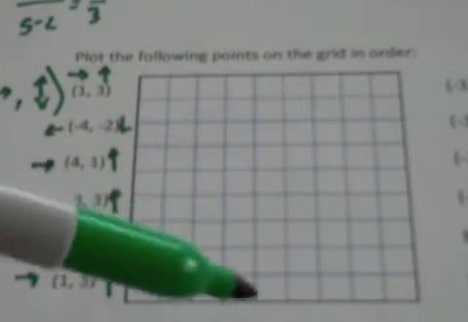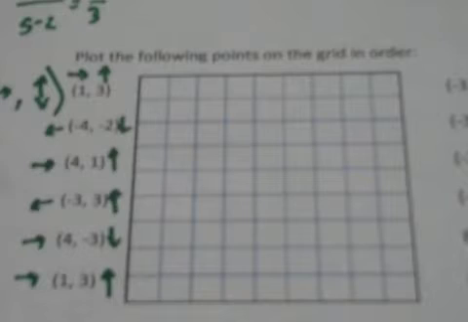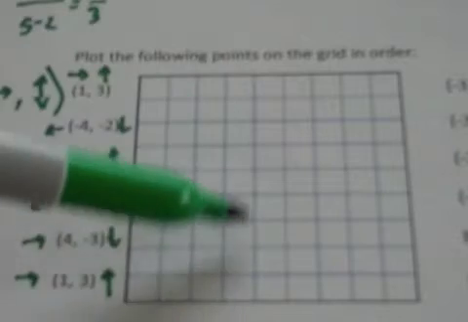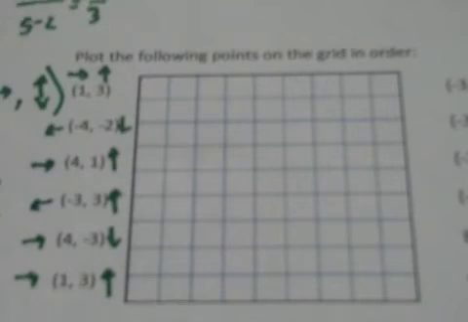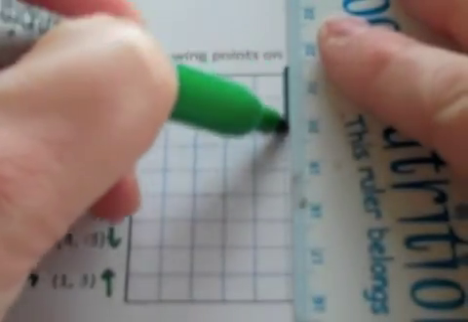It looks like we'll need our y-axis to be pretty much in the middle. Now, on my y values, I have a 3, -2, 1, 3, -3, and 3. So the highest we'll need to go is 3, and the lowest we'll need to go is -3. That's a distance of 6 places. And again, this is 9 by 9. So pretty much it looks like if we put our axes in the middle of this grid, it should work. Use a ruler. Don't freehand it.